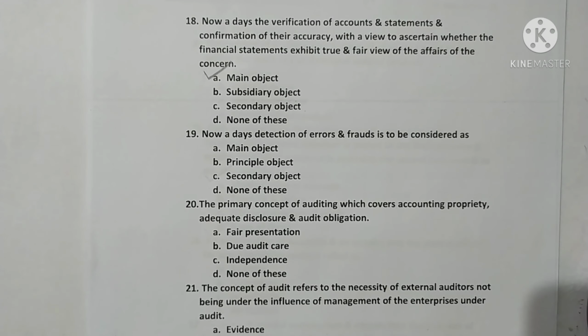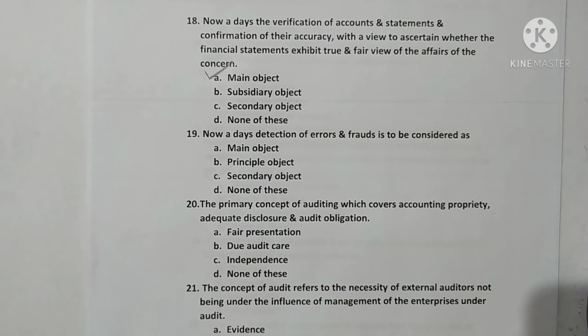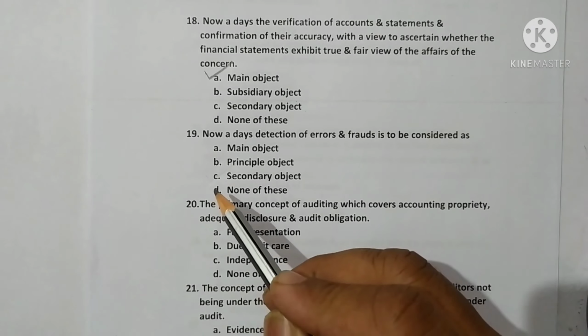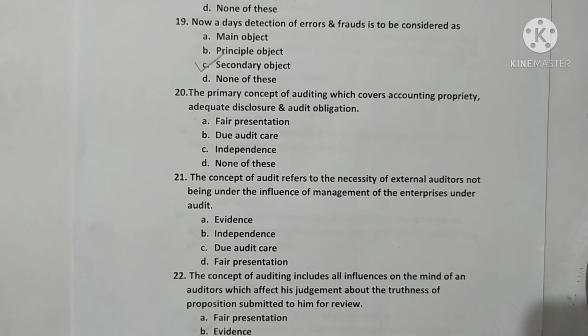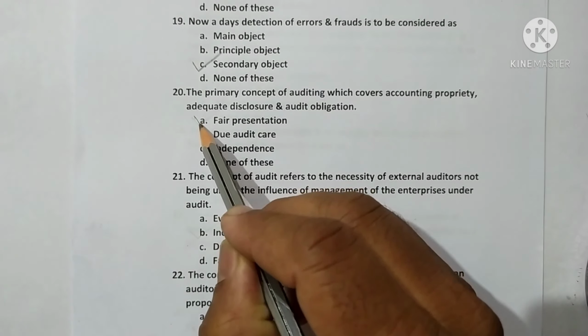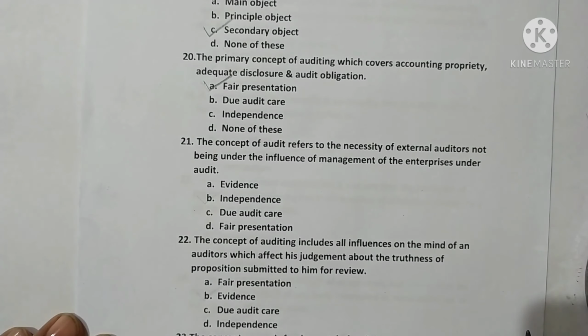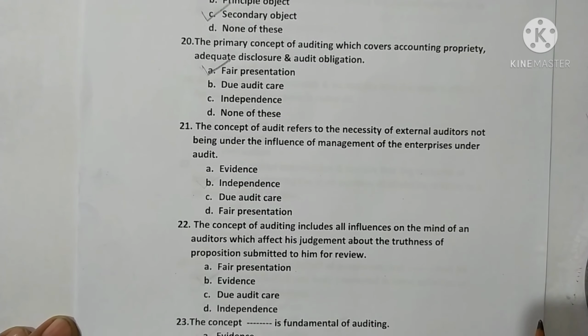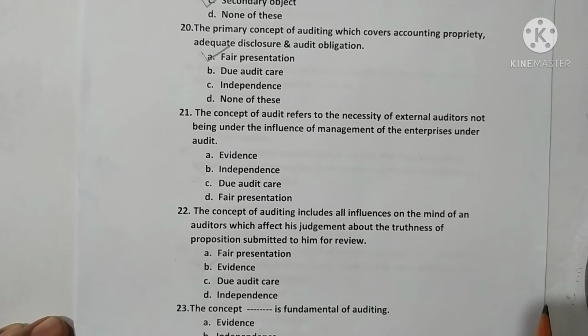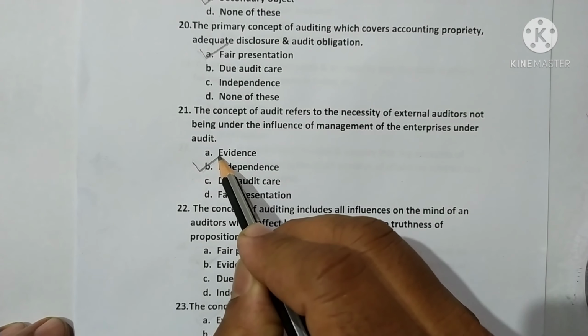Nowadays, detection of errors and frauds is to be considered a secondary objective. Here option C is correct. Question 20. The primary concept of auditing, which covers accounting propriety, adequate disclosure and audit obligation, is fair presentation. Here option A is correct. Question 21. The concept of audit that refers to the necessity of the external auditor not being under the influence of the management of the enterprise under audit is independence. Option B is correct.